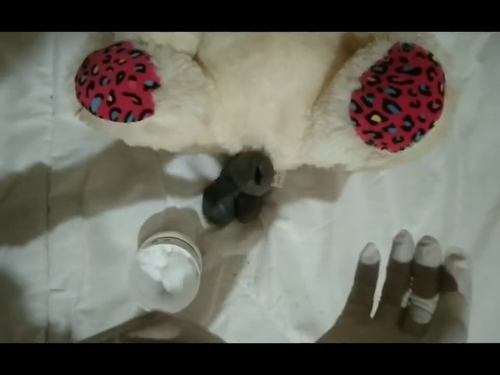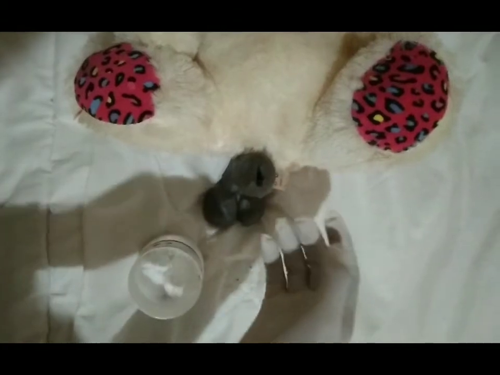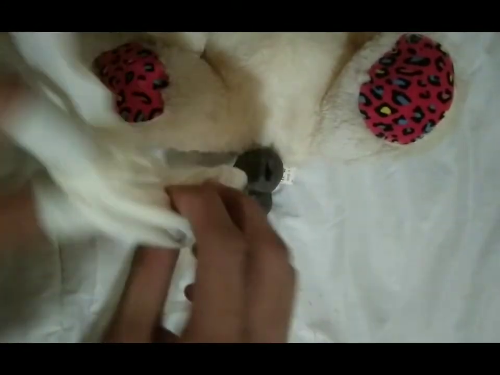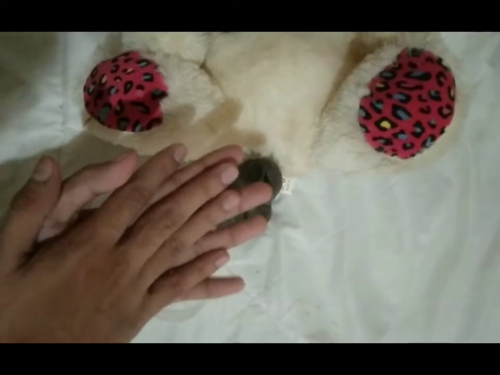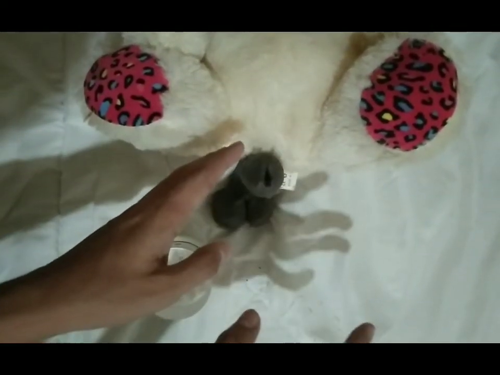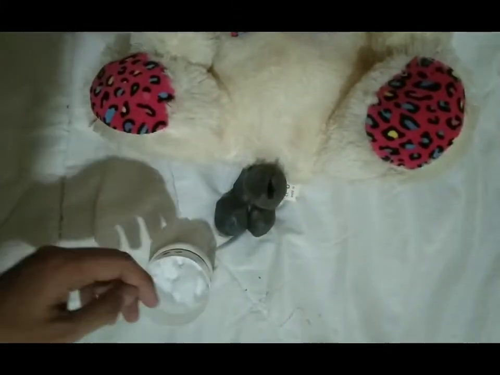So we will now remove the gloves, dispose of the gloves, and perform hand hygiene. And next, put on new gloves for the insertion.